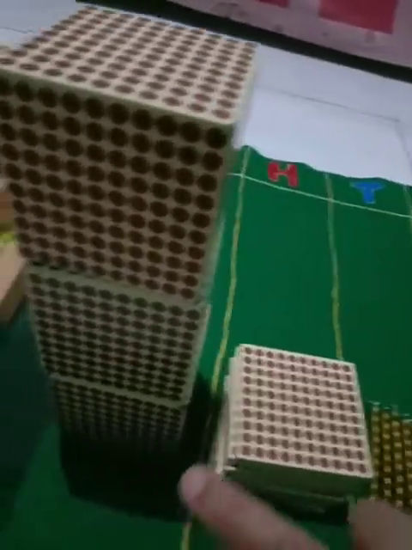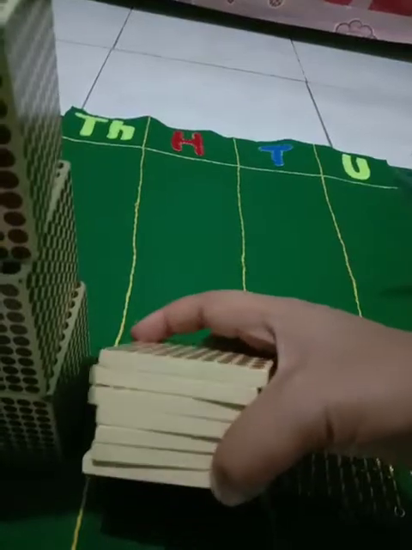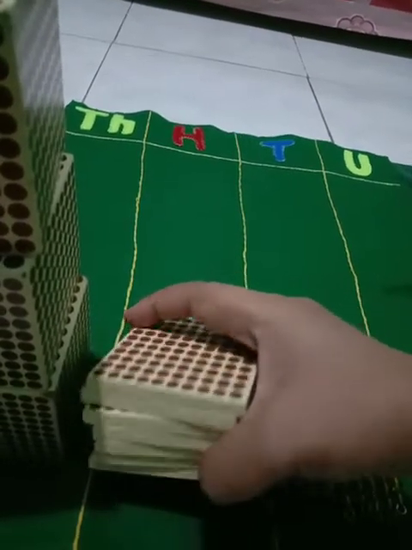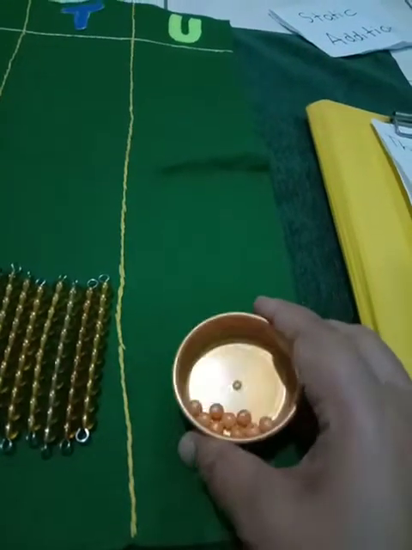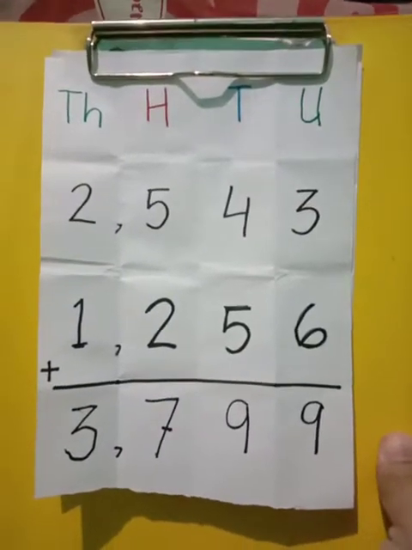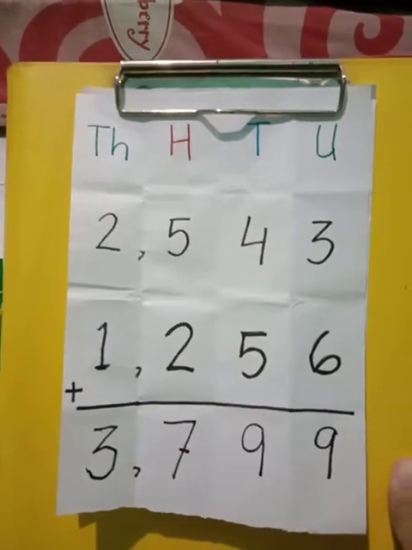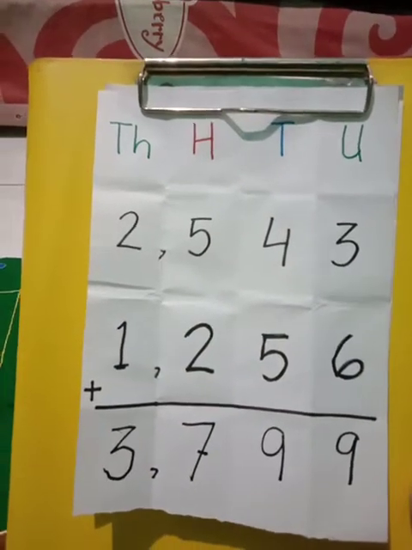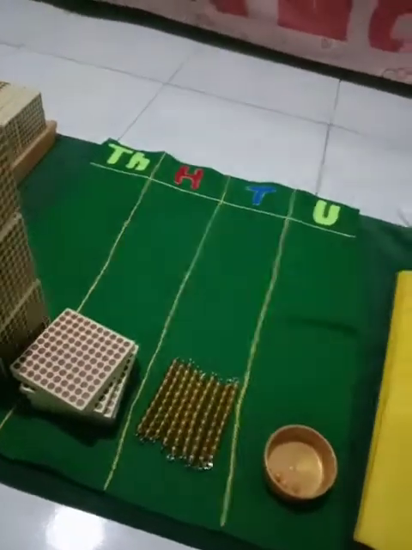The sum is, let's see the apparatus for the concrete one. 3,799. 3,799. Wow! Easy, right? Okay, we're going to move on to the next problem, but I better tidy up this first. Okay?